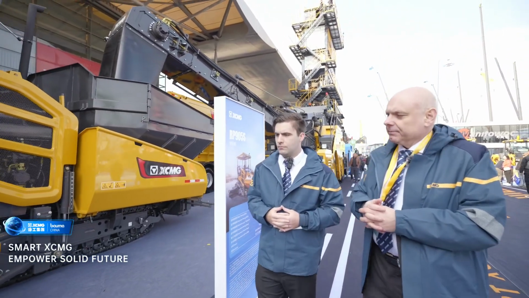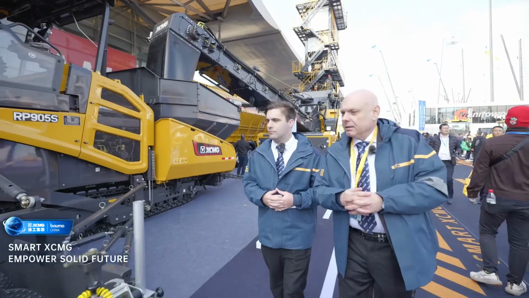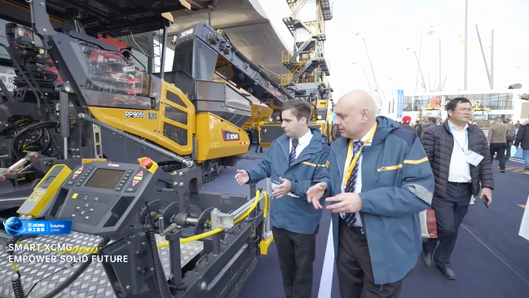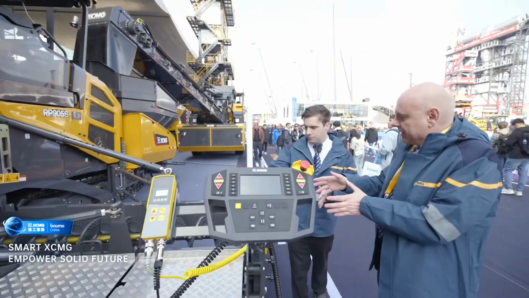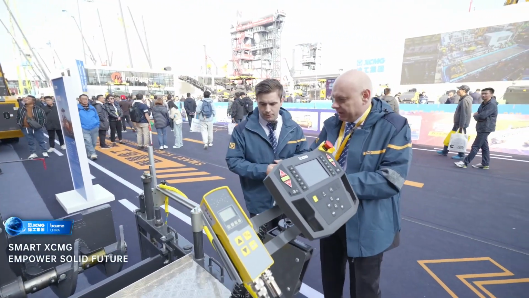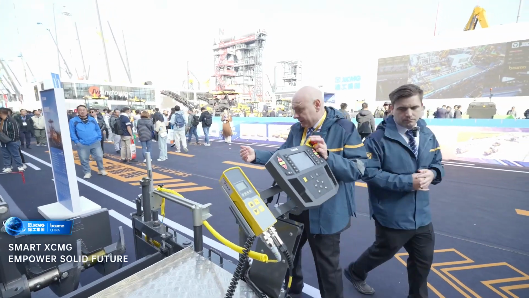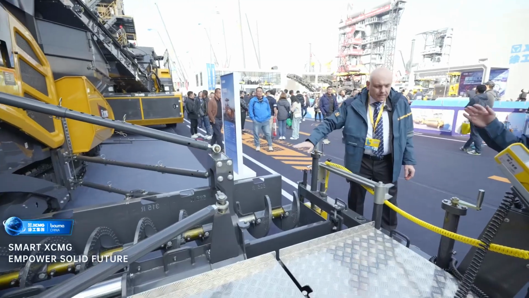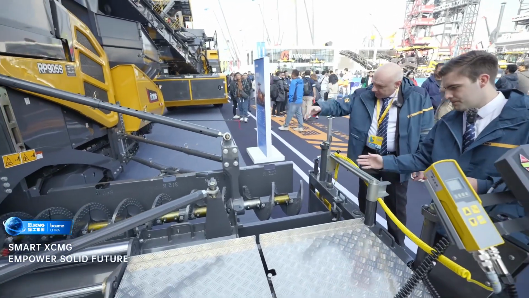This is an incredible piece of equipment designed according to the latest state-of-the-art controls. What we see here is actually the main tool of an asphalt paver. This is the screed. The screed is fed material through this auger. This is transferred to the left and to the right.